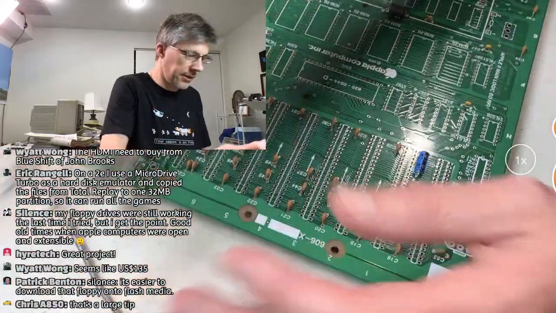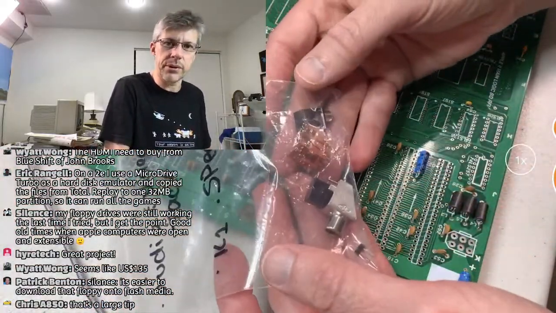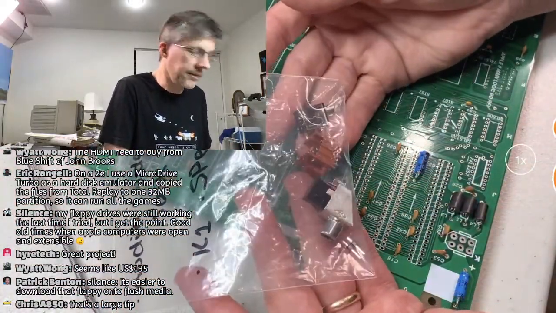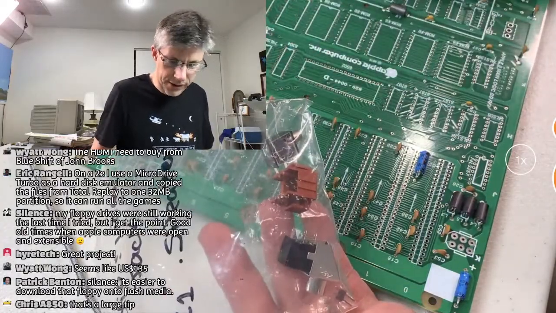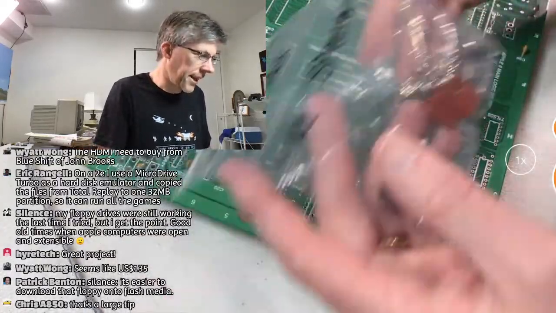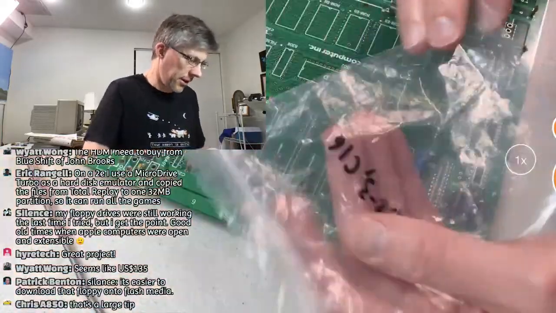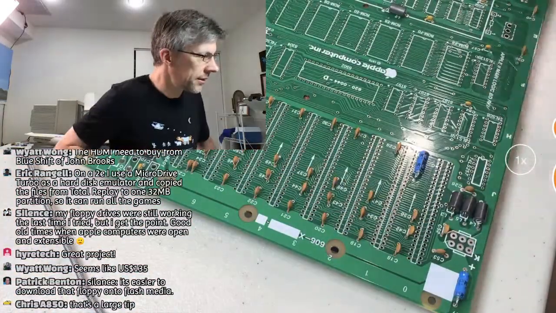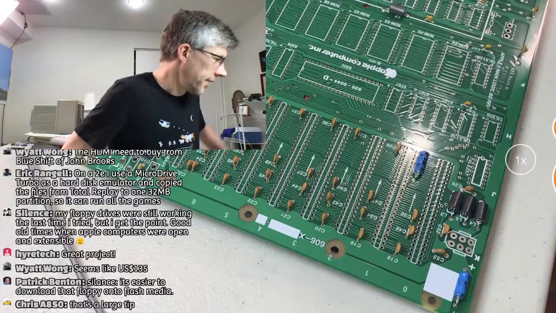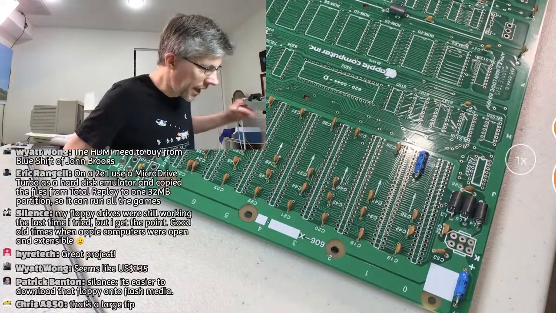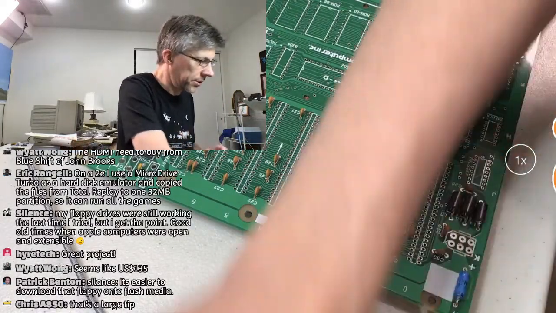And let's see, what else do we have? I don't really want to put in any of these big components yet, because they're too tall. If you put in the really tall components, then you'll have trouble doing things like the sockets because they're so much shorter. All right, here's an empty bag. So that's another bag. I guess we could just start doing some sockets. I don't want to put in the crystal yet either.